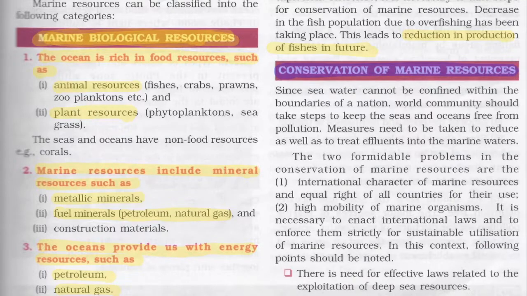The two formidable problems in conservation of marine resources are the international character of marine resources and the equal right of all countries for their use, along with the high mobility of marine organisms. These are the main problems that arise during the conservation of marine resources. It is necessary to enact international laws and to enforce them strictly for sustainable utilization of marine resources.